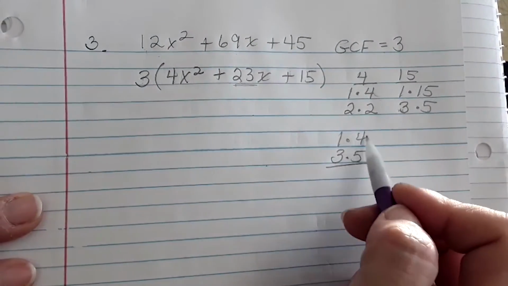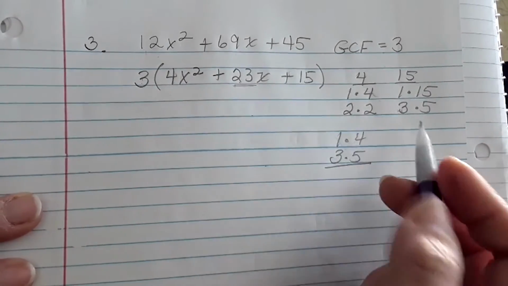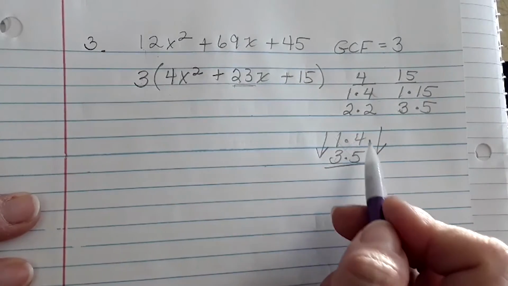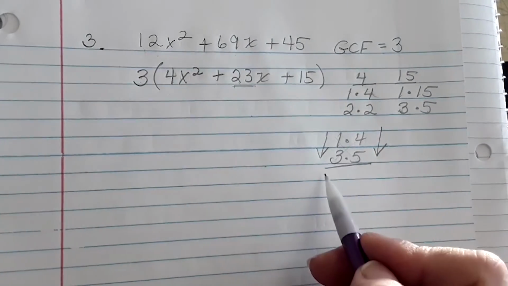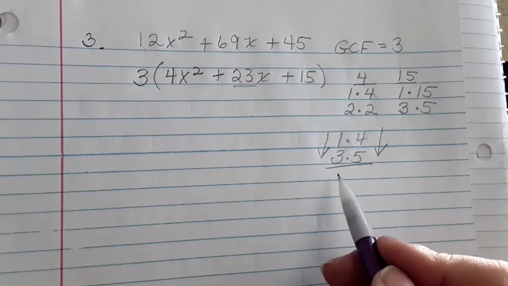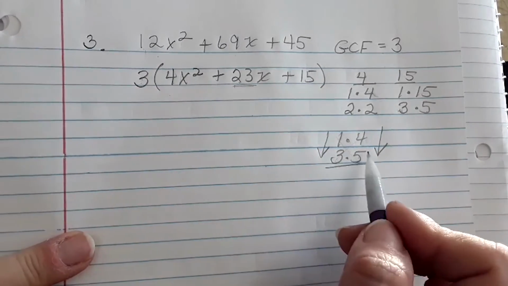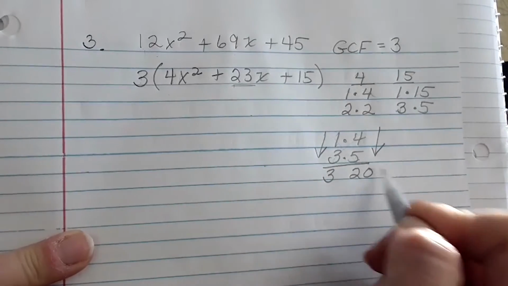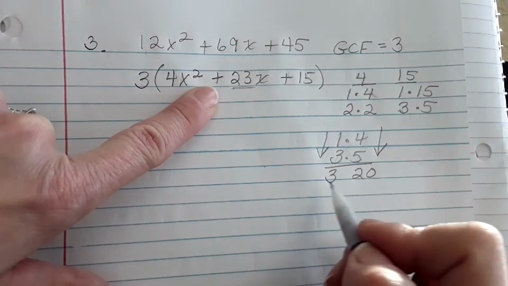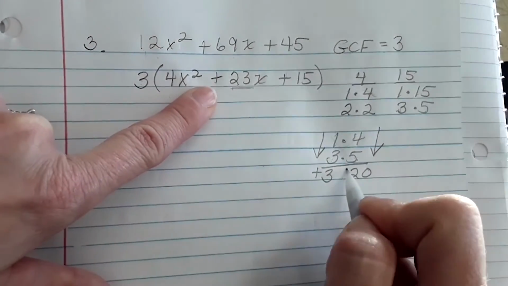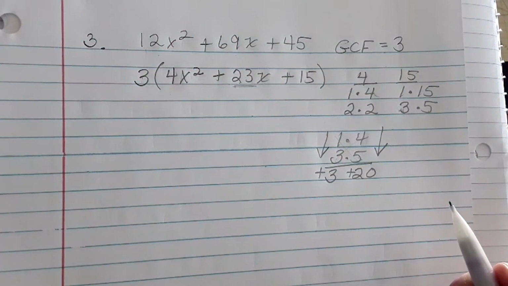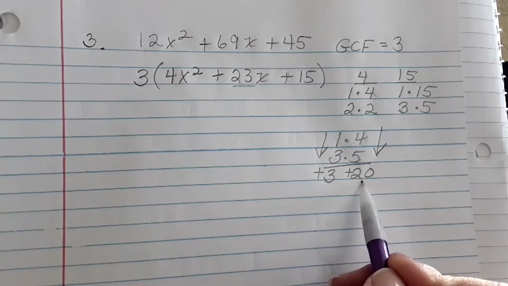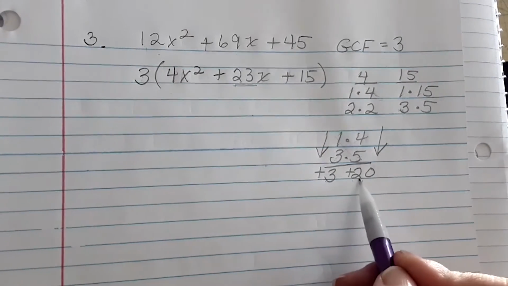All right, this way we've got a 12 and a 5, and I know that won't work. If I go up and down, and it all depends on the order that you write your numbers, whether up and down will work or if diagonal will work. But the way I wrote them, if I go up and down, that's a 3, and that gets me a 20. I can get a positive 23 if I add, with them both being positive values. So in FOILing out, what I have done is discovered what my 2 middle terms are going to be. It should be a 3x and a 20x.